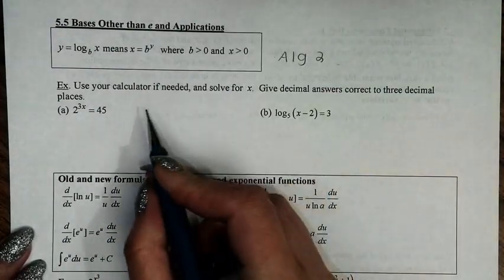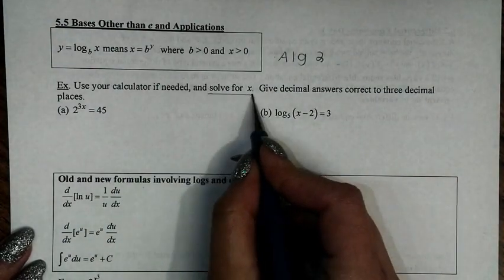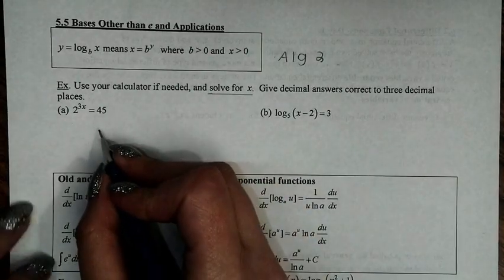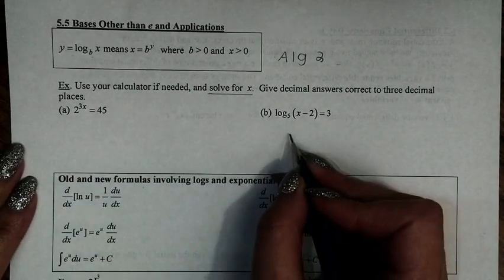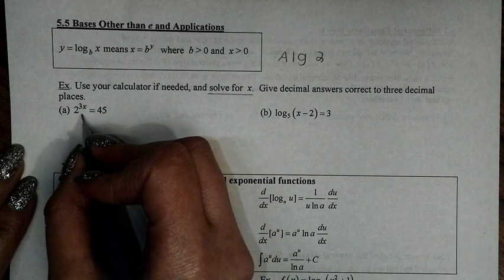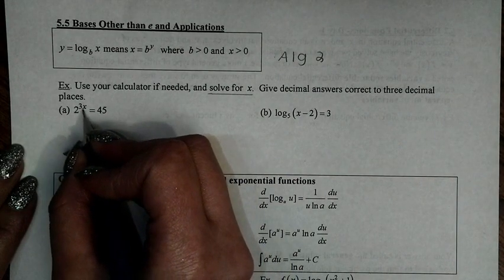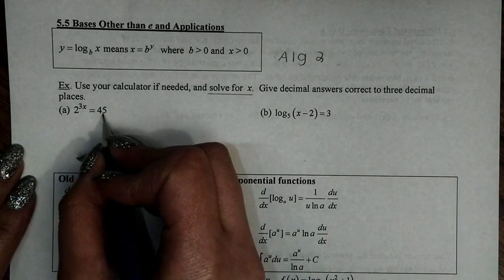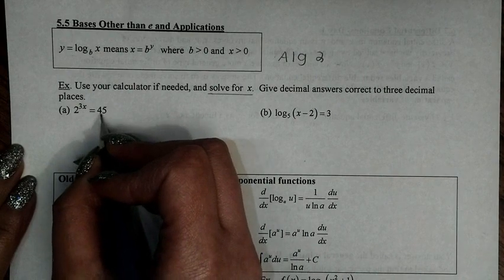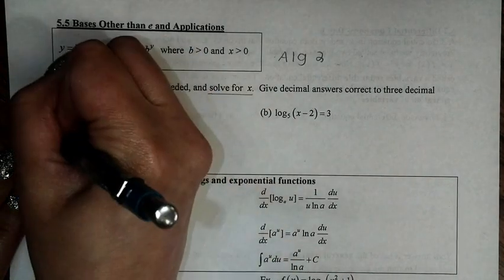Okay, so we're going to solve for x. We don't need the calculator. You're going to solve for x in these two problems. Let's start with this one. You have 2 to the power of 3x equals 45. So what we're going to apply to both sides is log base 2.